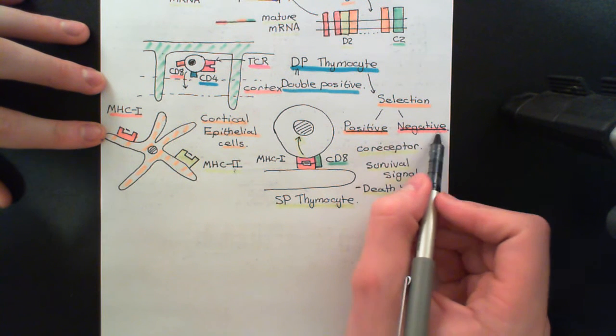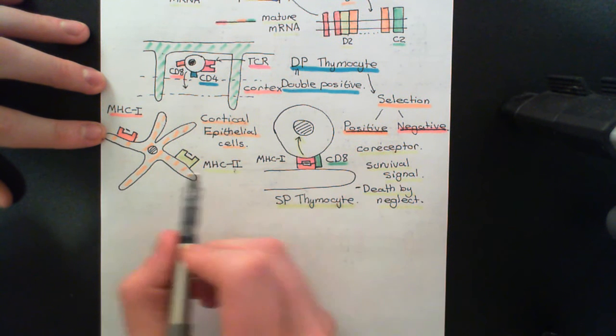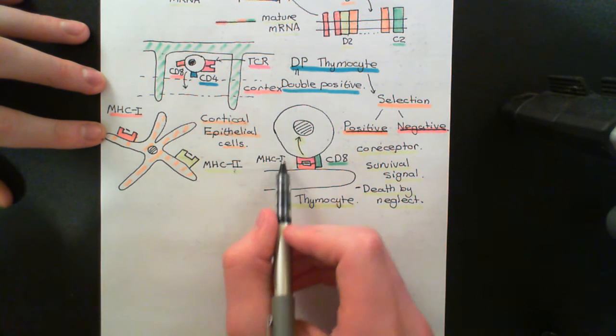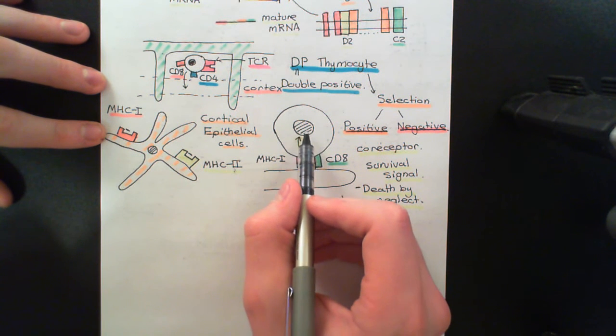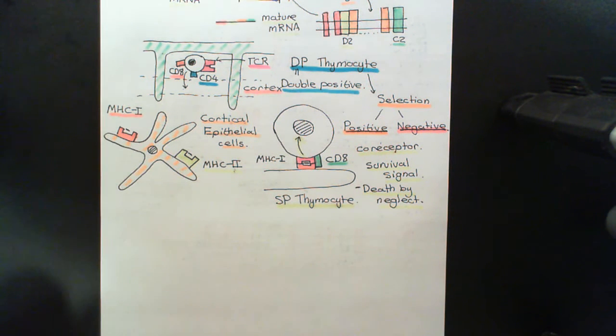And if you jump too high, you bind too strongly, then what's going to happen is the corticoepithelial cell is going to deliver a very different signal to the thymocyte here, and it's going to get the thymocyte to commit suicide, to commit apoptosis. So that's the portion of negative selection that is actually going to occur in the cortex of the thymus. Okay, so both positive and negative selection occur in the cortex of the thymus.